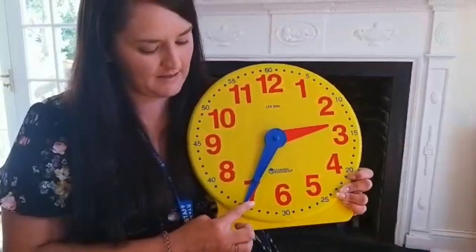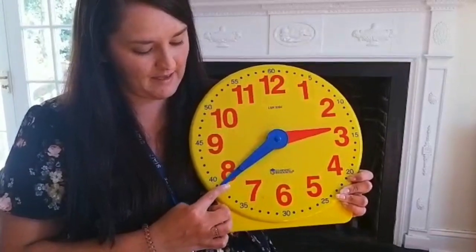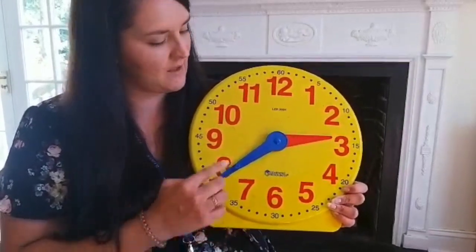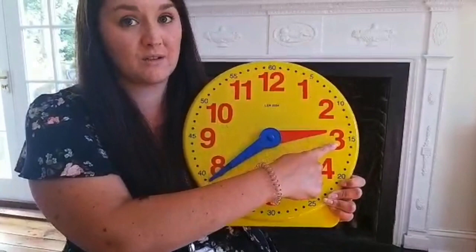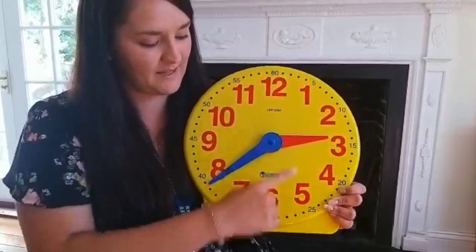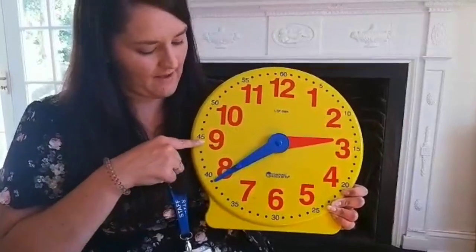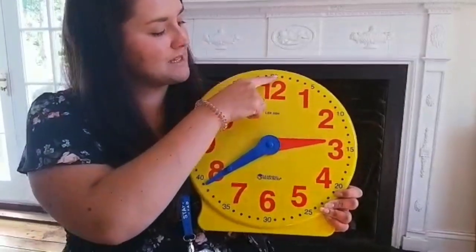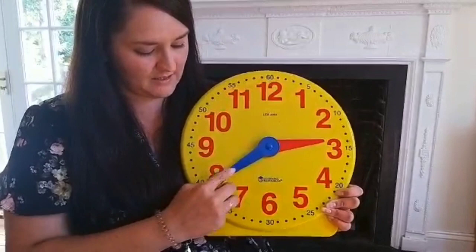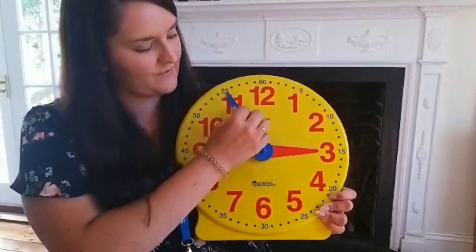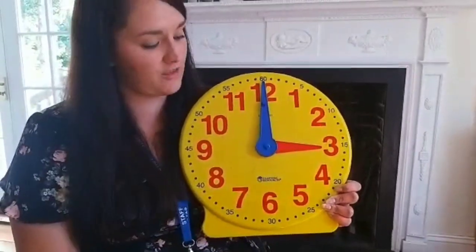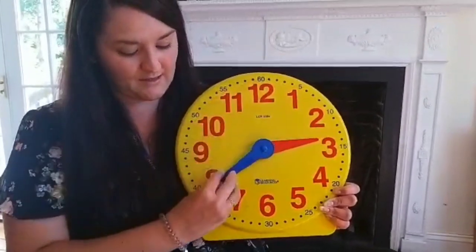Okay. Now if the minute hand then moves up here, it's still going to 3. It's not 3 o'clock yet. We don't say past 2 because we've gone past the 6. So it's now got to be 5, 10, 15, 20 minutes to 3 because it's going to be 5, 10, 15, 20 minutes until 3 o'clock. So we call that time 20 to 3.